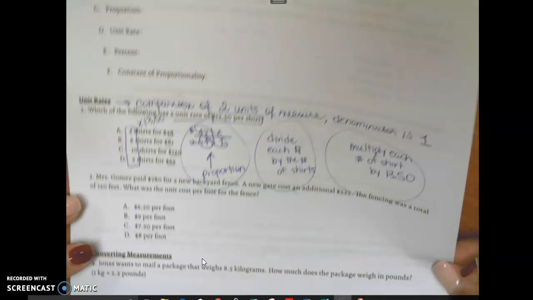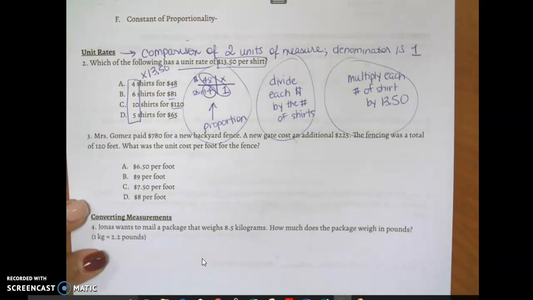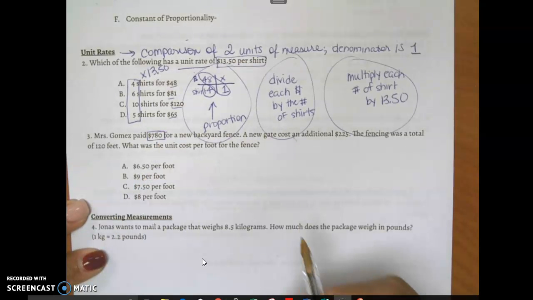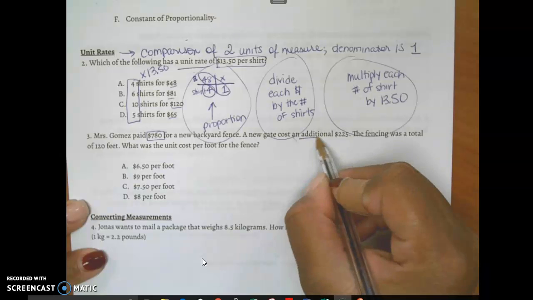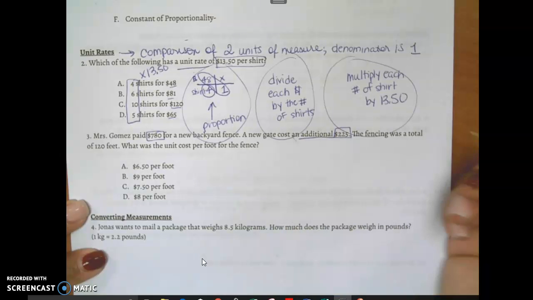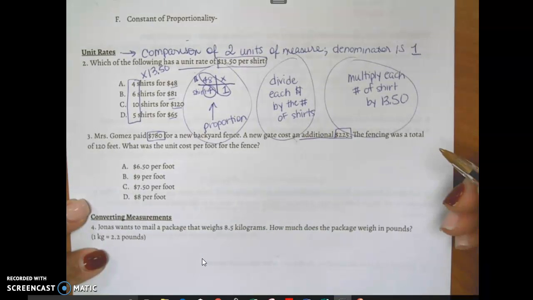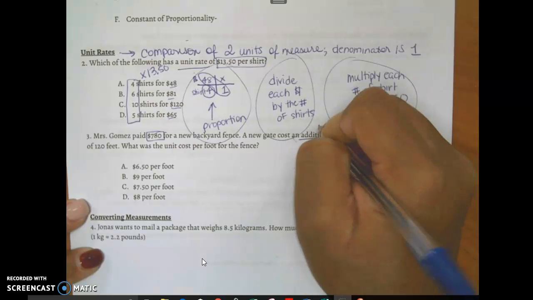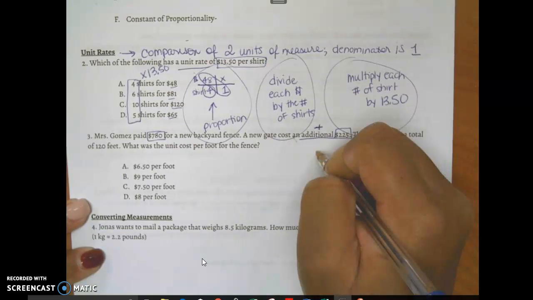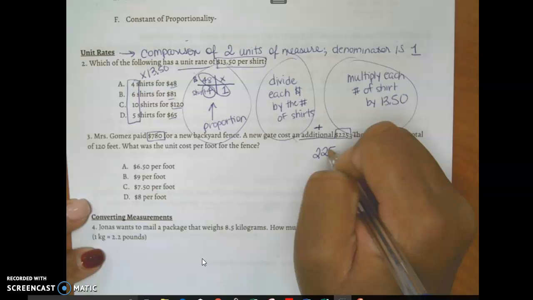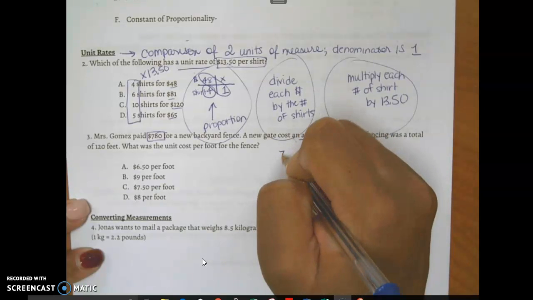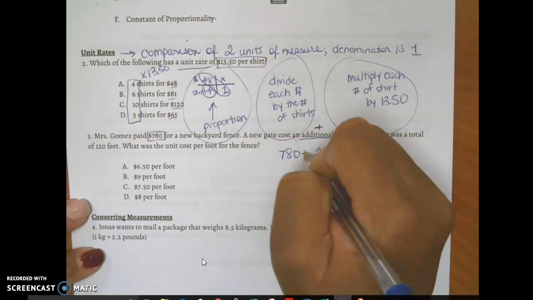Looking at Mrs. Gomez, she paid $7.80 for a new backyard fence. A new gate costs an additional $2.25. What word is in additional? Add. That means I gotta add $2.25 to what? To $7.80.